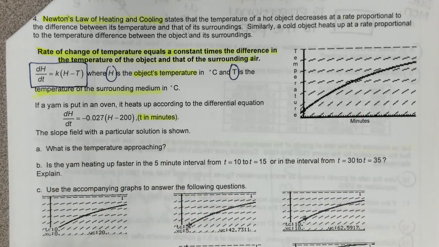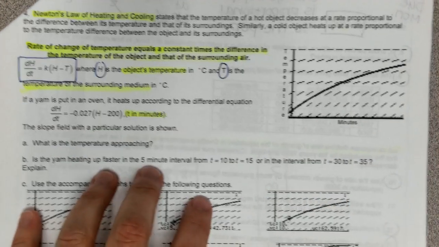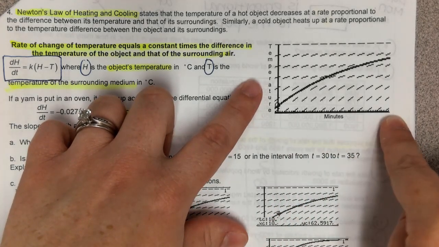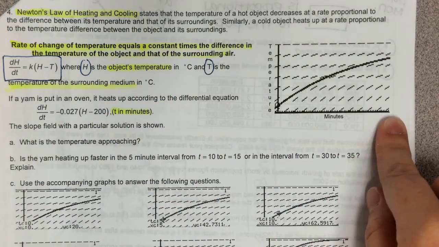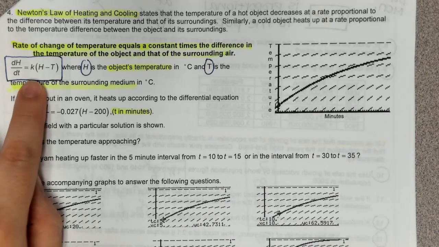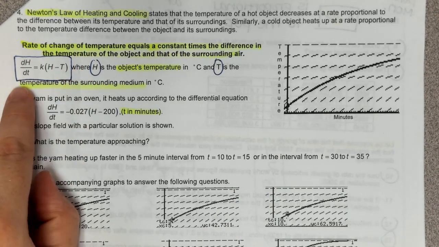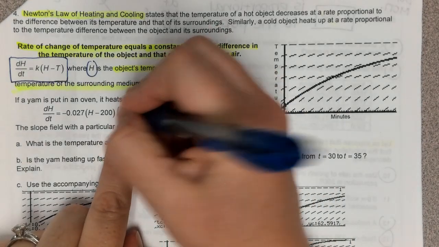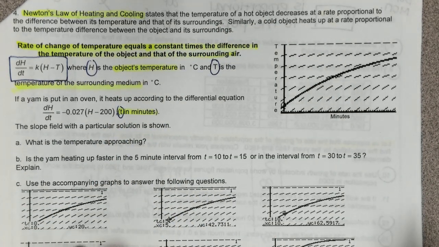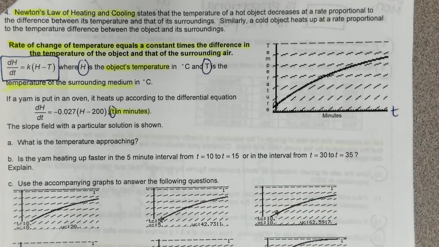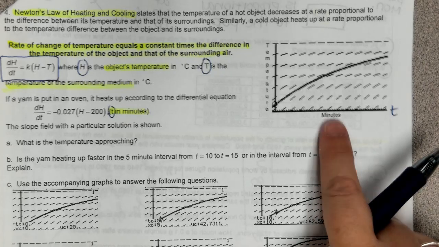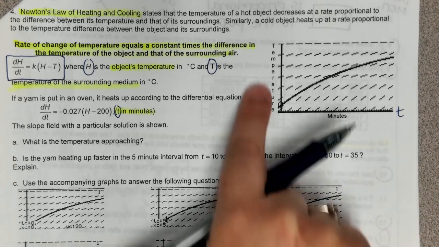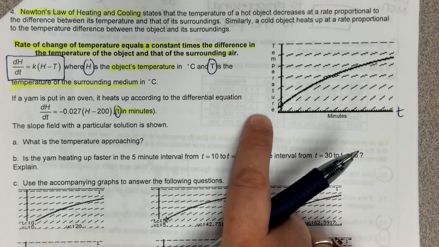All right, so here's your slope field. All right, let's talk about this. So down here, this is your time. Which letter do we use for time? Little t. Okay, so we got two t's at play here. Little t is the time. This is in minutes. And temperature, this is referring to the temperature of what?